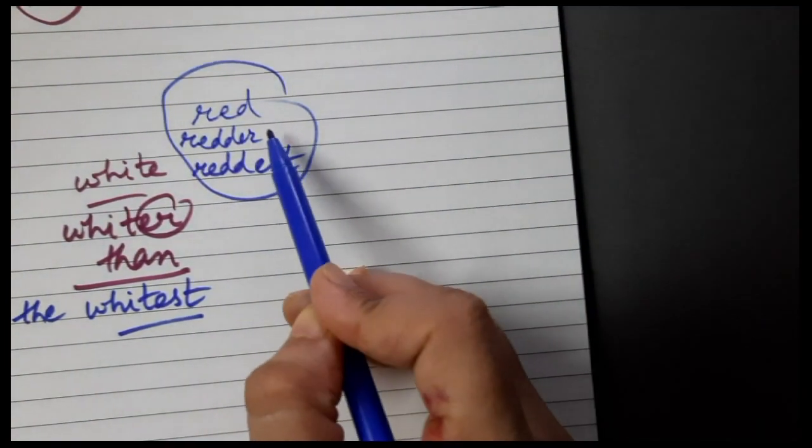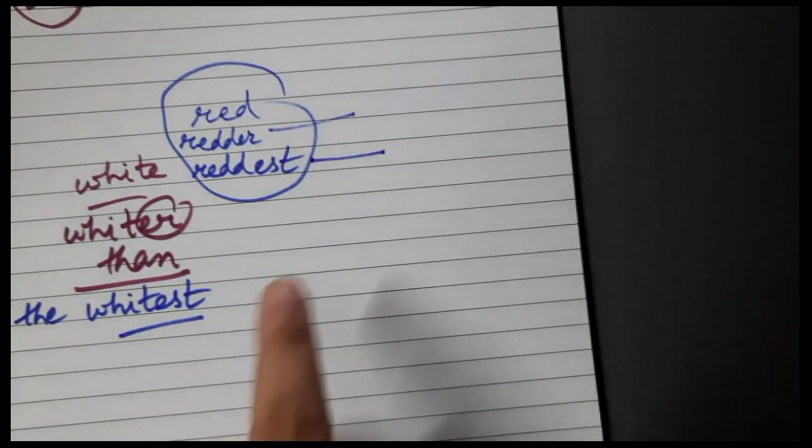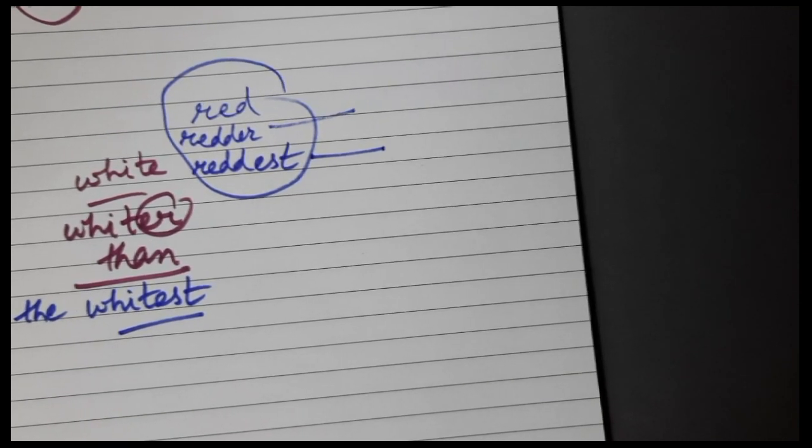The comparative degree is redder. Superlative is reddest. Like the apple is the reddest of all. When you compare two objects, you can say which is redder. Like that. Let us take some more examples.